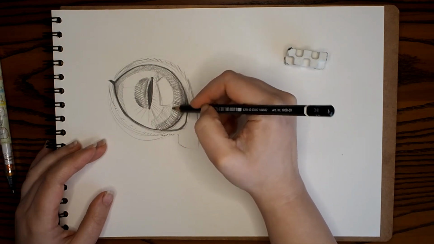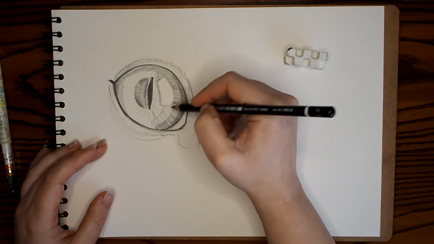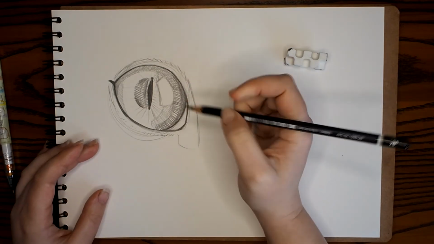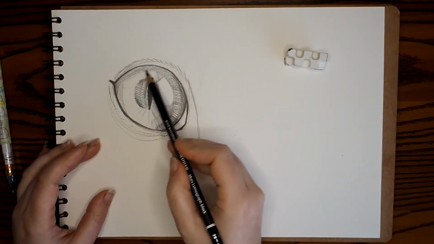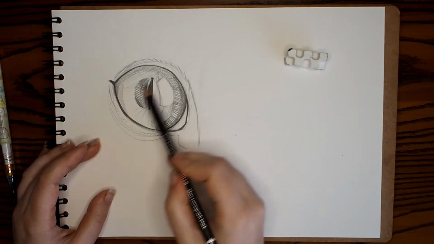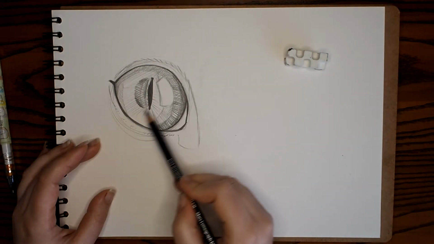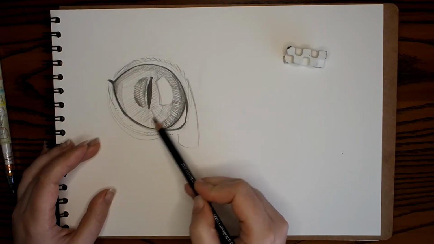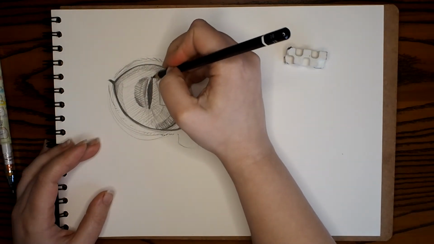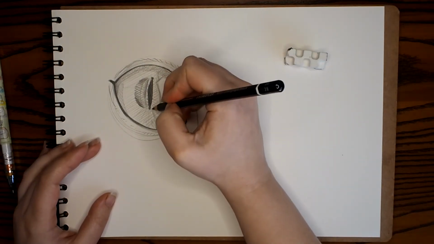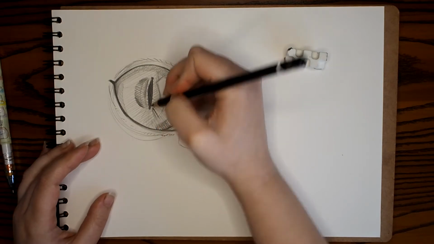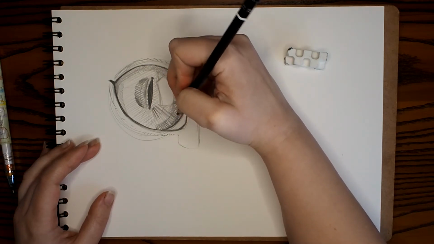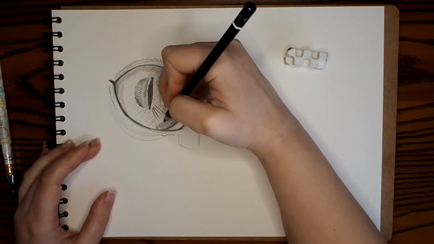I'm just going to blend in this line here. Cool. And now I'm going to give the rest of the eye very light crosshatch, just to add a bit of shadow. So when you start adding the shade, it will start to come together, which is really nice. So I'm just going to pop in some of these fibers here. It brings it all together. Go over this original shade.